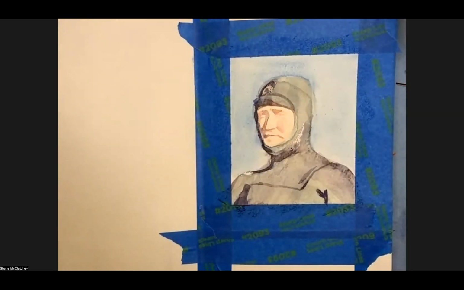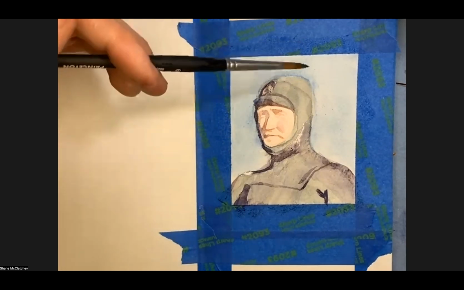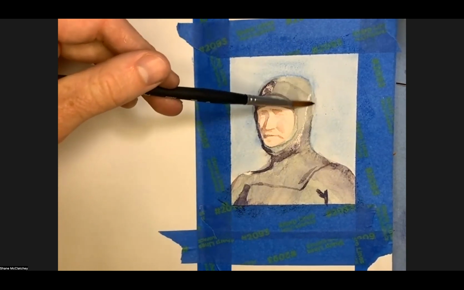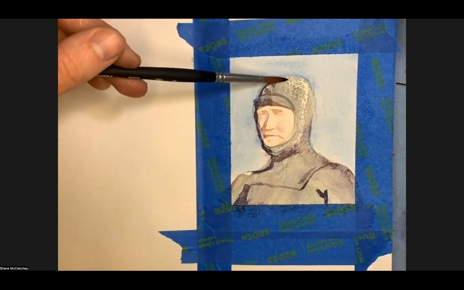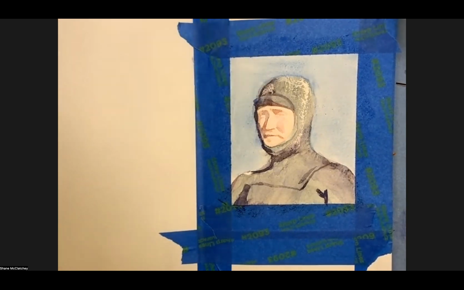What I'd like you to do is work on this study and prepare a larger drawing on your bigger watercolor paper for this portrait we're gonna work on in class next week. I'm excited to spend more time on that and really get that thing to a nice finish.